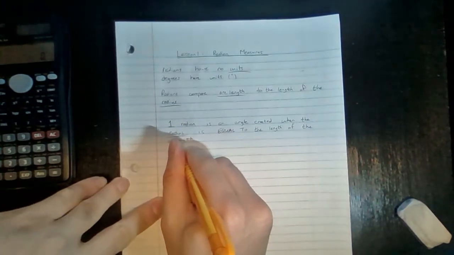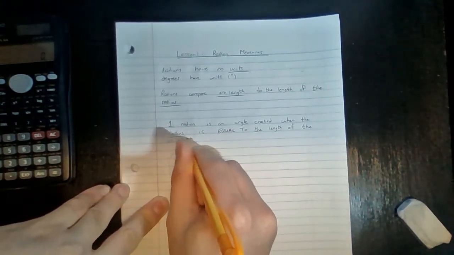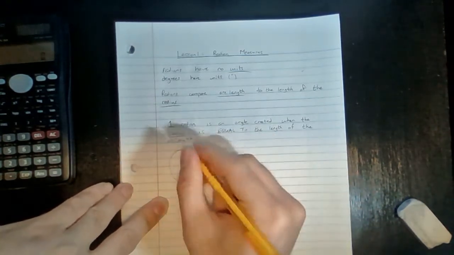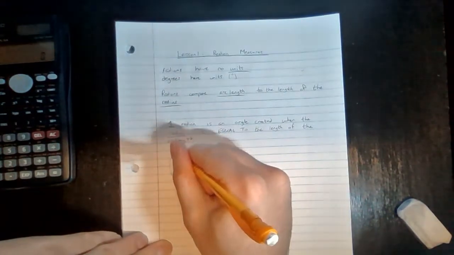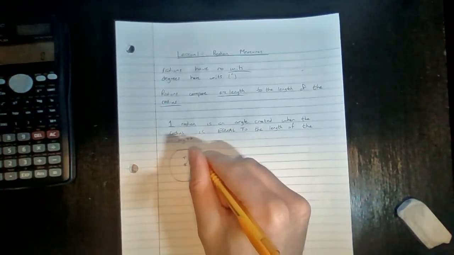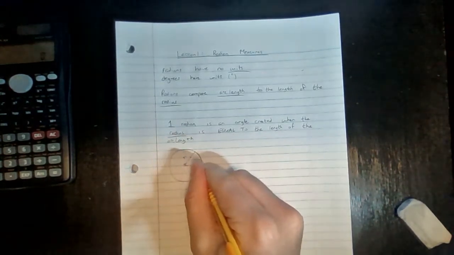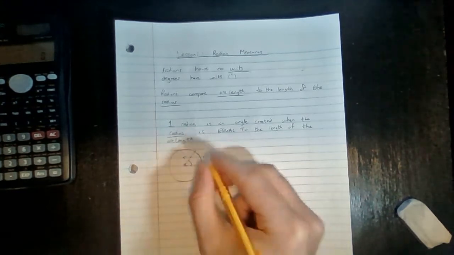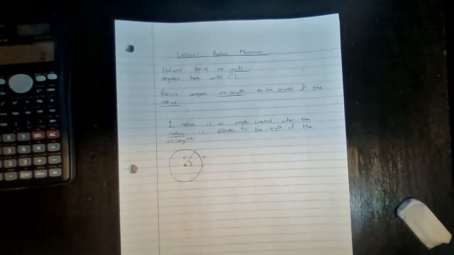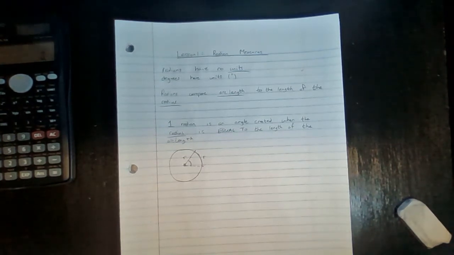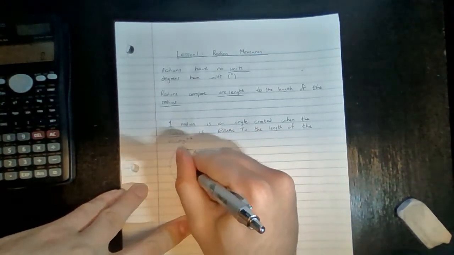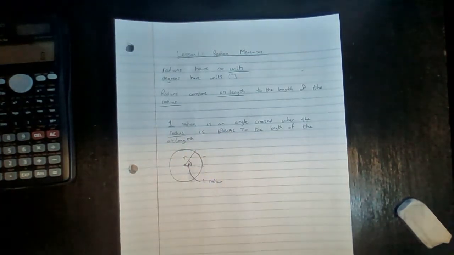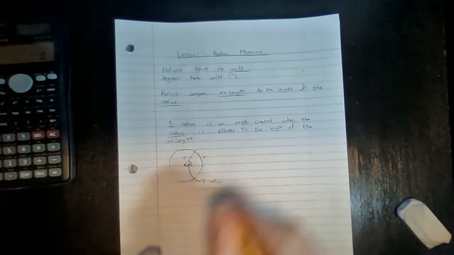So what that means, if we have a circle of some radius, it doesn't matter what the radius is, so that's our radius r, the arc length, so the distance around the circle we're going to go, is also going to be r, and that angle here, that angle is 1 radian. So the question is, how many radians do we have in a circle?